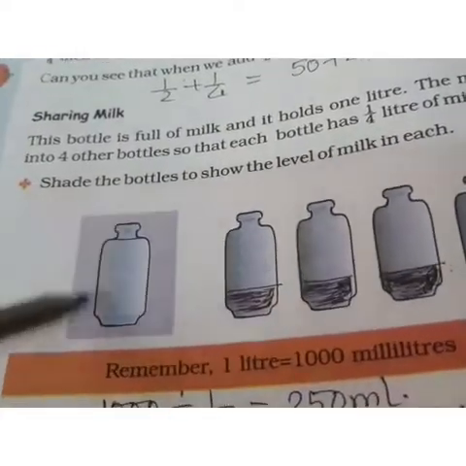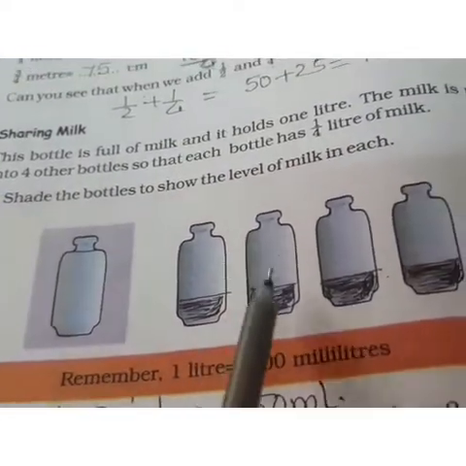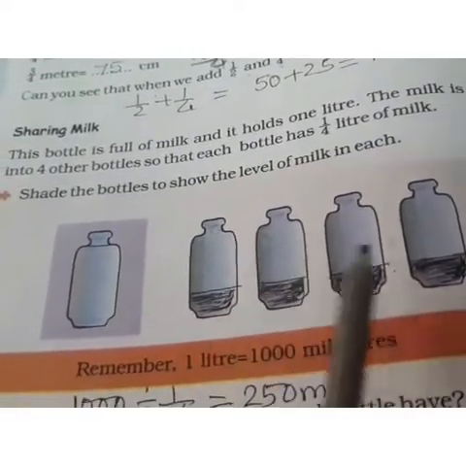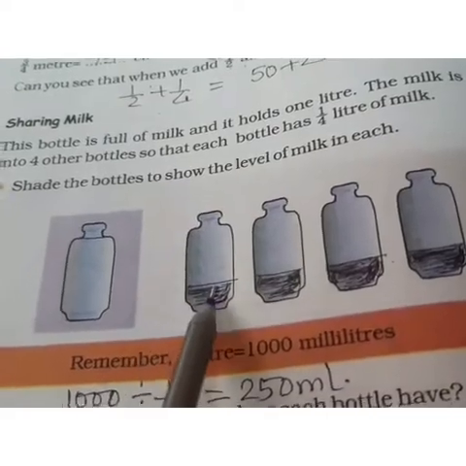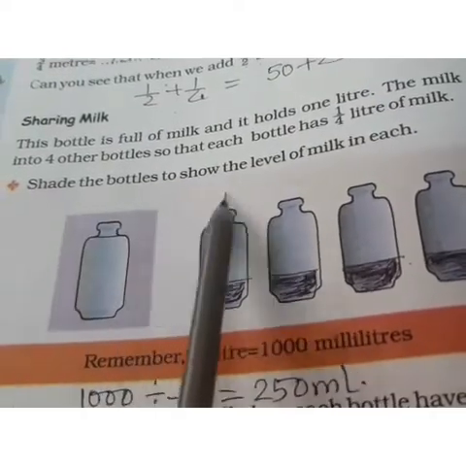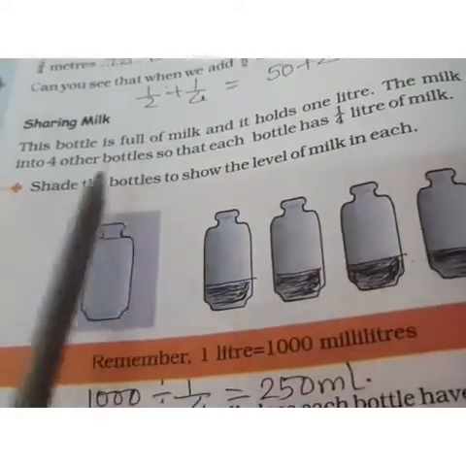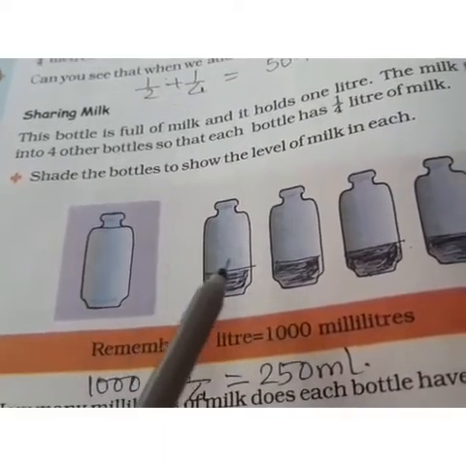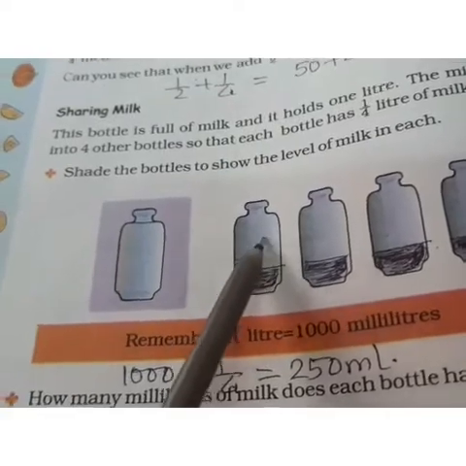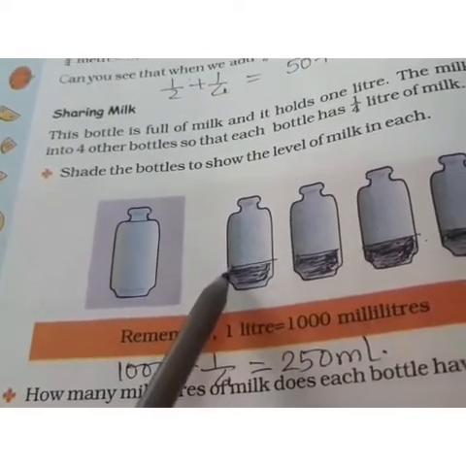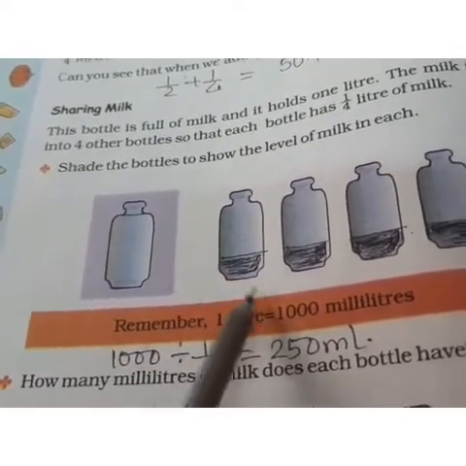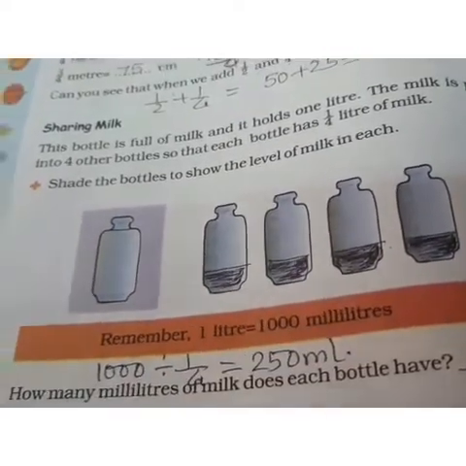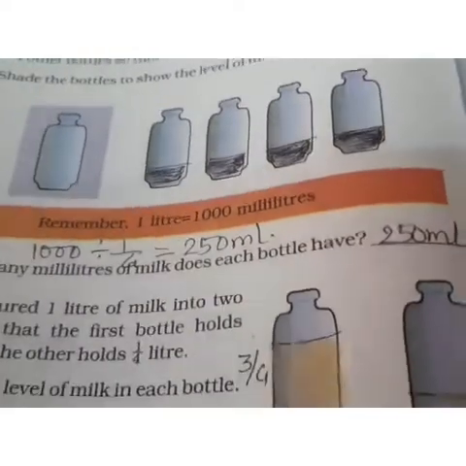Now this 1 liter of milk has to be divided into 4 bottles of 1/4 liter each. That means in each of the 4 bottles you have to fill it with 1/4 liter. Shade the bottles to show the level of milk in each. अब यहाँ पर पूरा है तो ये पूरे बॉटल का हाफ करो और फिर उसका भी हाफ करेंगे तो 1/4 आ जाएगा. पहले हम बॉटल का हाफ करेंगे फिर उस हाफ में से भी हाफ करेंगे तो हमको 1/4 आएगा. तो ये 1/4 है, ये भी 1/4 है. All the 4 bottles will have the equal quantity of 1/4 liter of milk.